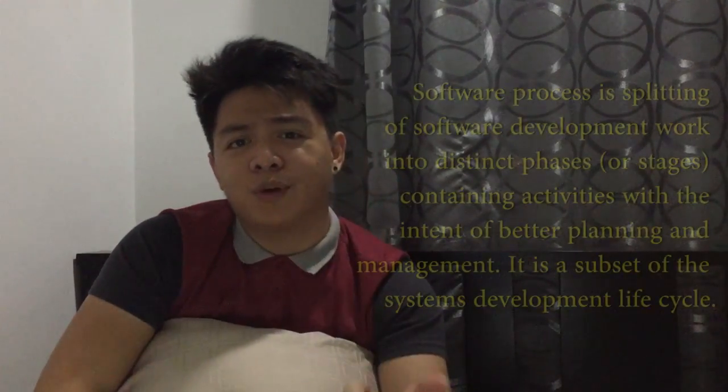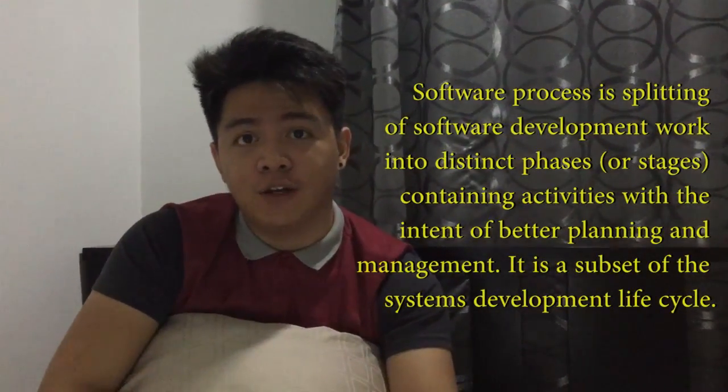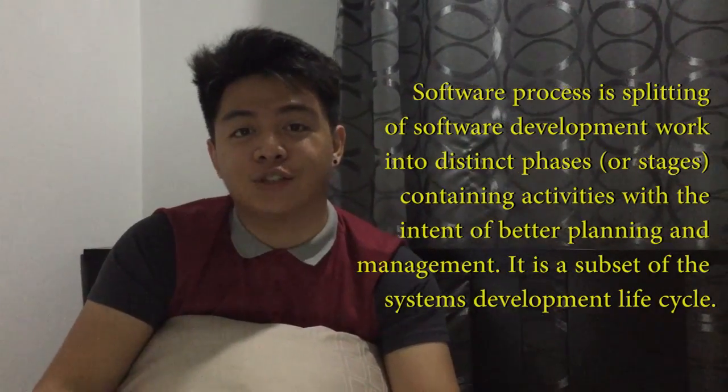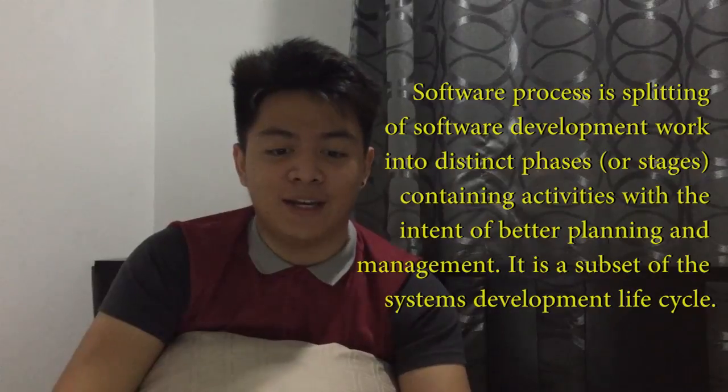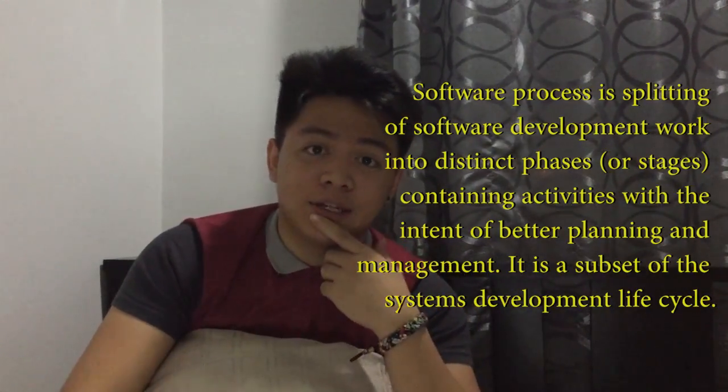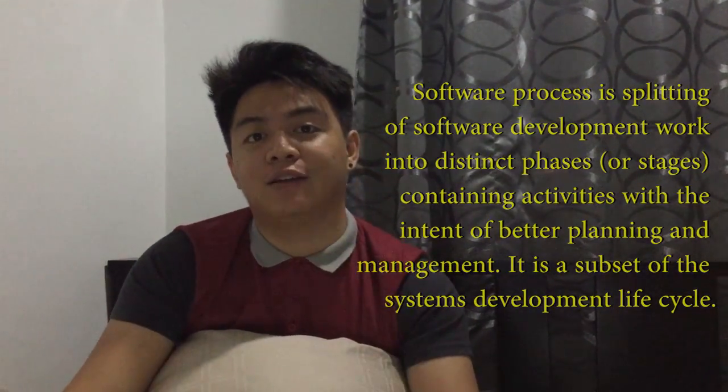So, how about software process, software project, indicator, and measurement? Software process is splitting off software development into phases or stages containing activities with the intent of better planning and management. It is a subset of the system's development lifecycle.